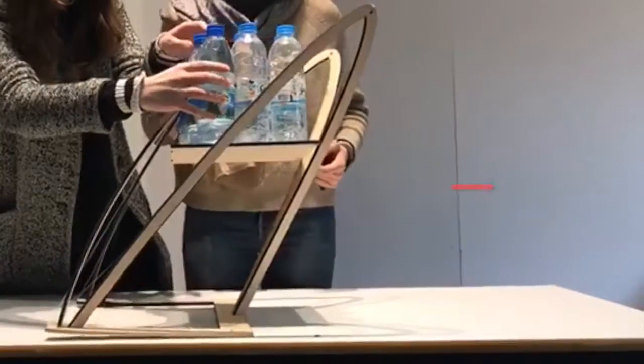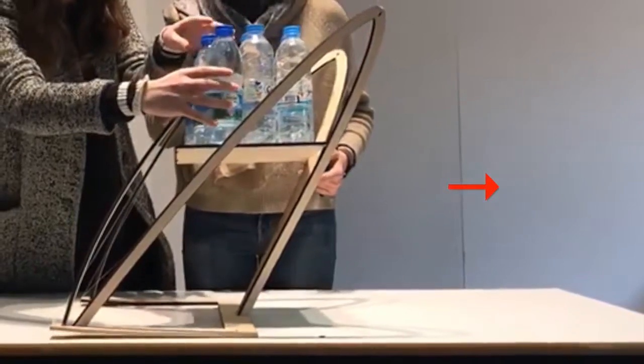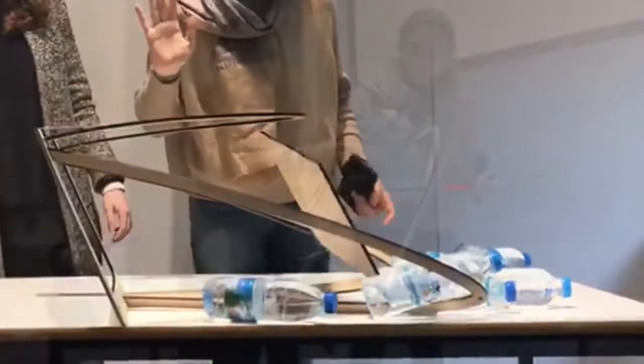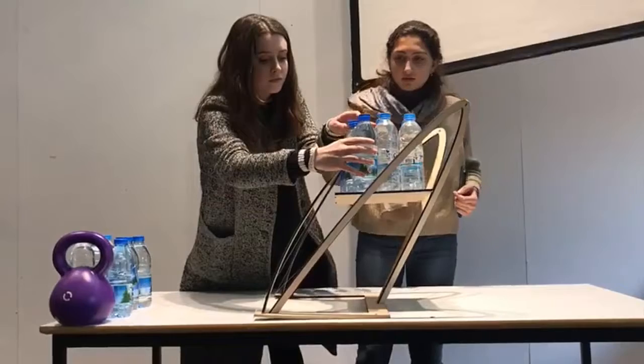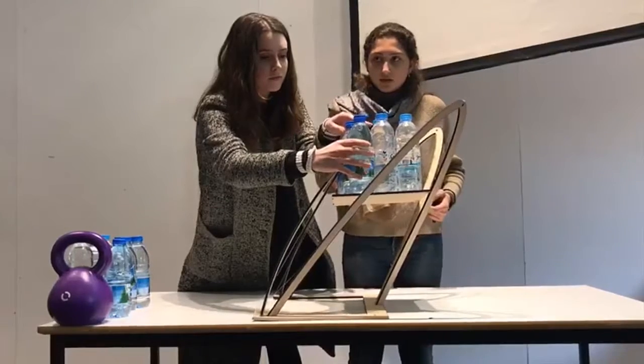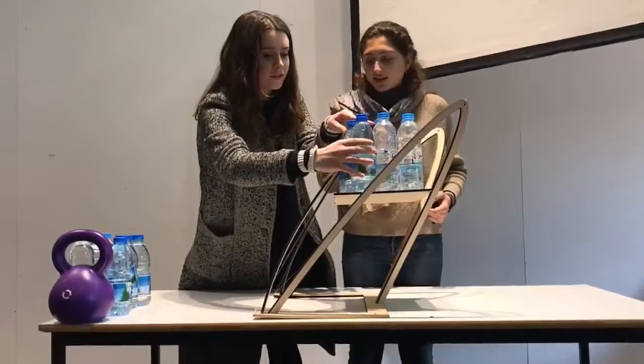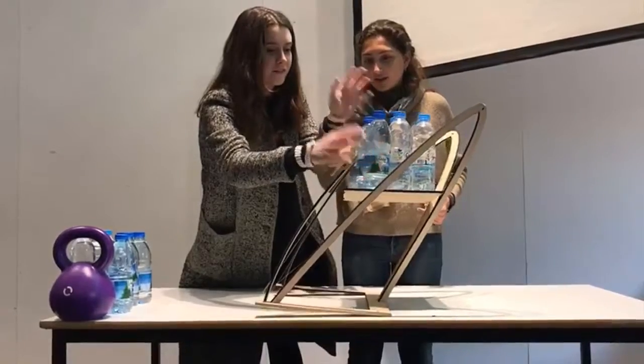How about the deflection? About to tip over. Yeah, put your hand. It's okay, let it fall. There it is. Good. About to tip over. Yeah, put your hand. It's okay, let it fall.